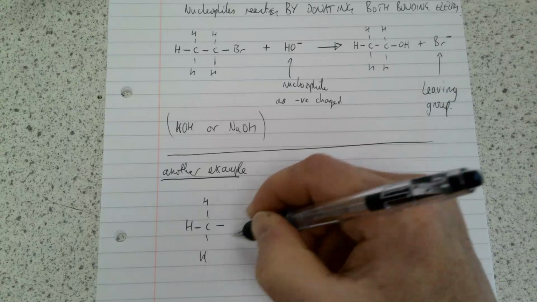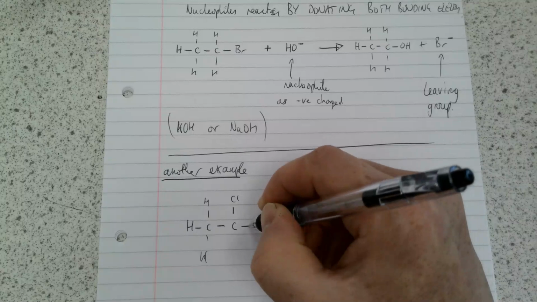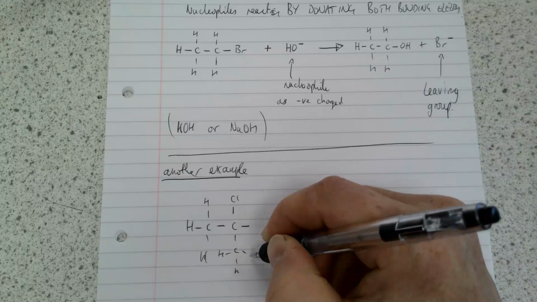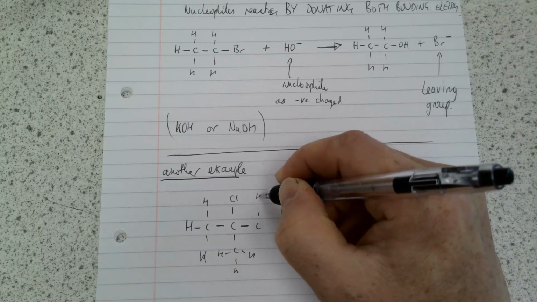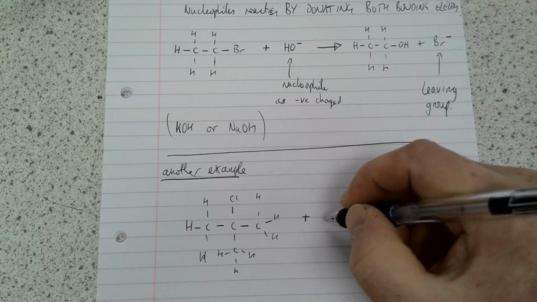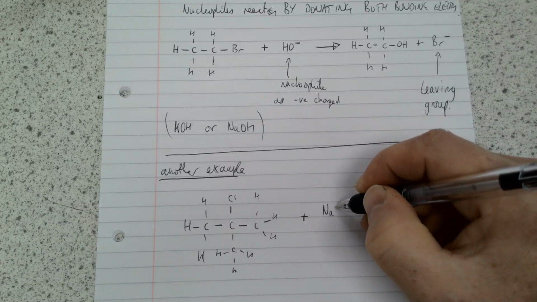So first of all, I want you to tell me the name of this chemical. Tell me whether it's primary, tertiary, or secondary. And this time I am going to write potassium hydroxide, as I'd rather use potassium.